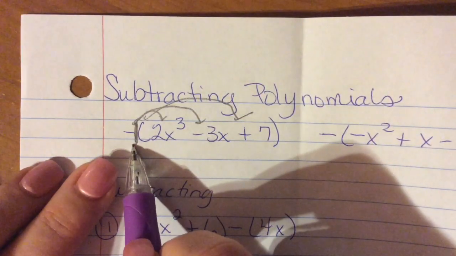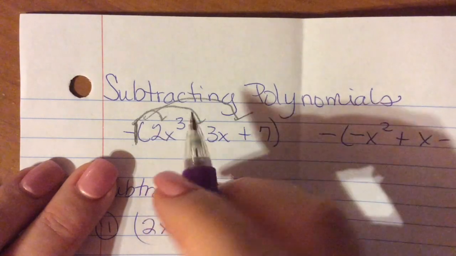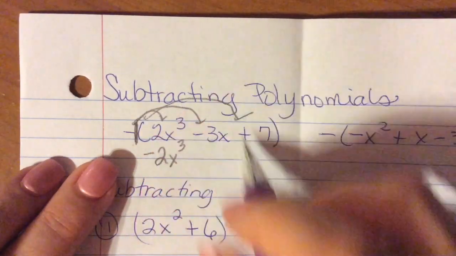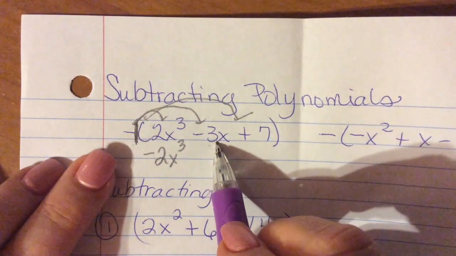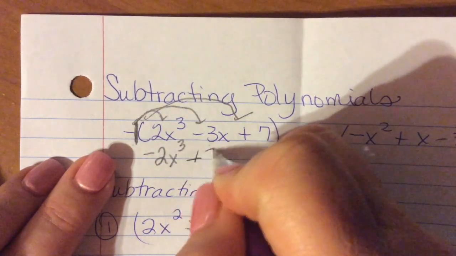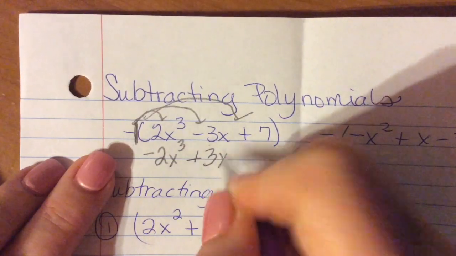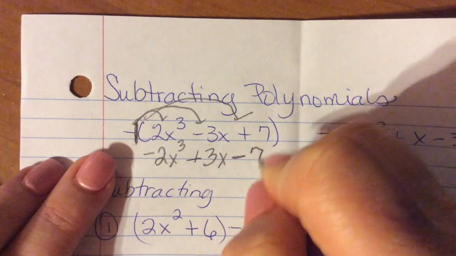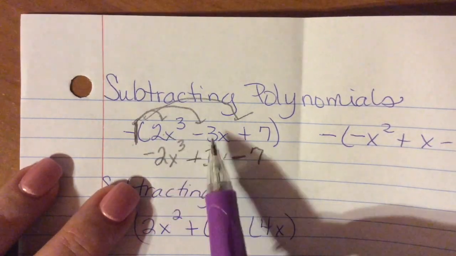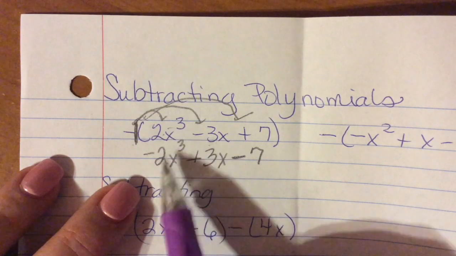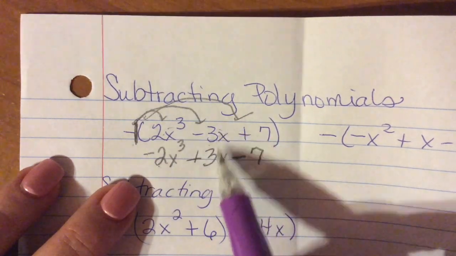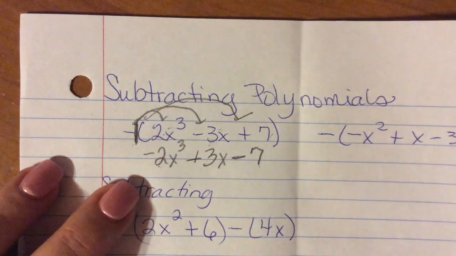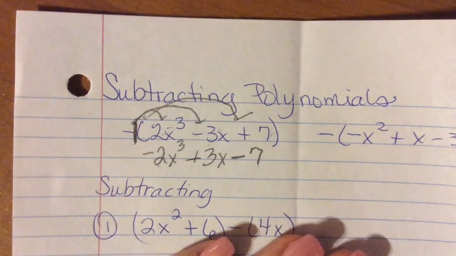So that means you're going to do a -1 times a positive 2x to the 3rd power. So it's going to become -2x to the 3rd power. This one, a -1 times a -3, means it becomes a positive because a negative times a negative makes positive. And then -1 times a positive 7 makes that a -7. You can also remember this, everything comes out its opposite. So since this was positive, it became negative. This was negative, it became positive. This was positive, became negative. Okay, let's try one more of those.